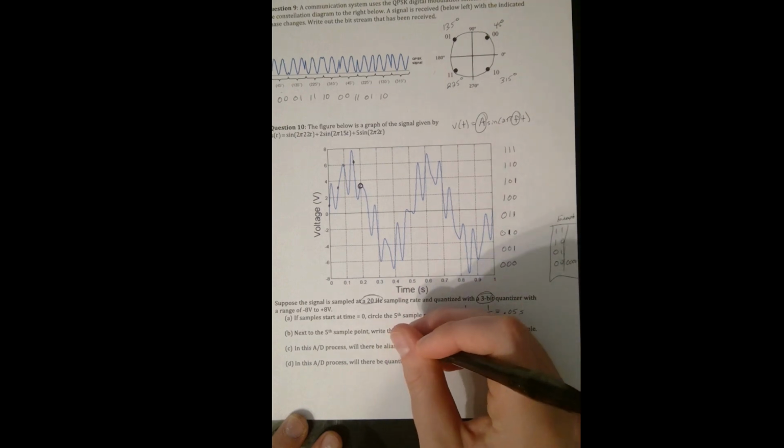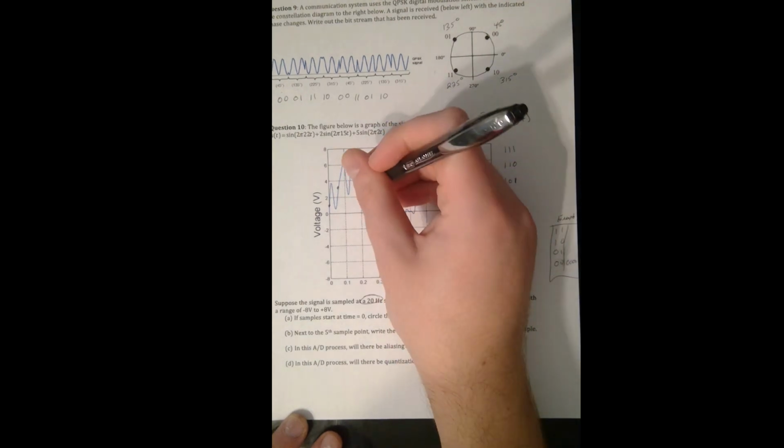Next to the 5th sample point, write the digital word that would be assigned to that sample. So this is where the quantiles come in. In this case, we are just looking to see where that falls in. So if we read over to the right, the digital word would be 101, and we could do what the question says instead and write it next to there. But either way is fine.